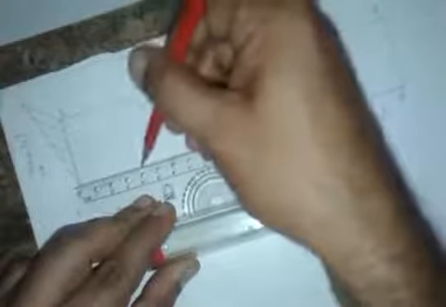And this part has to be divided into 6 parts: 1, 2, 3, 4, and 5.